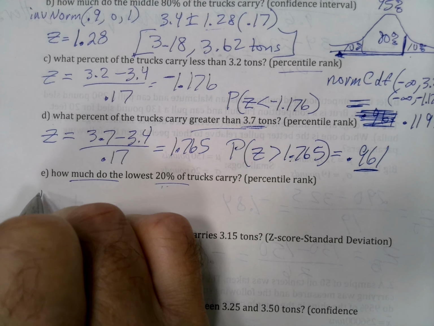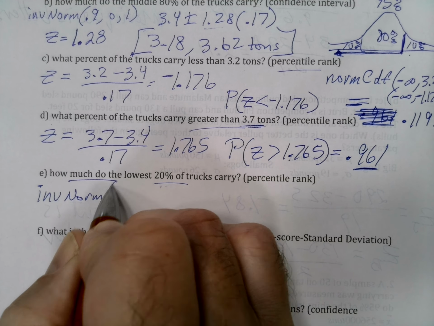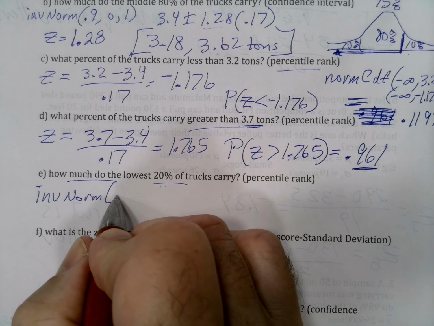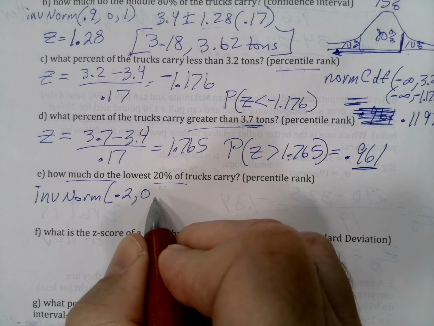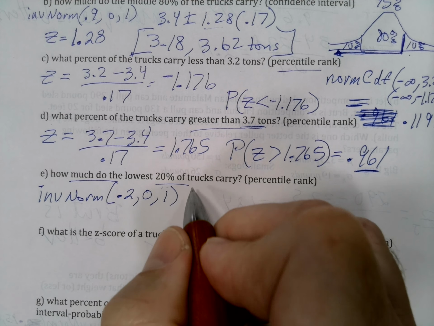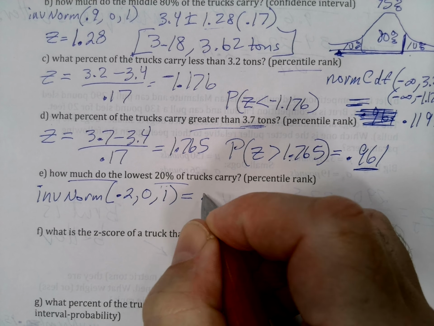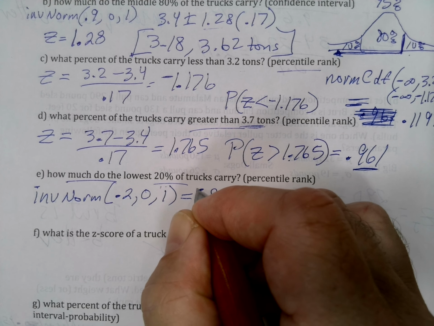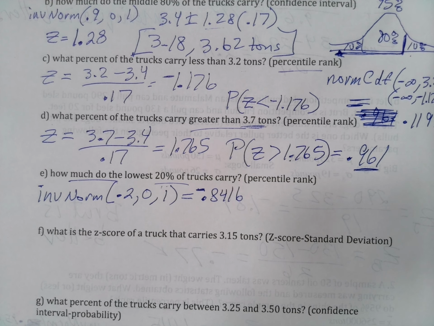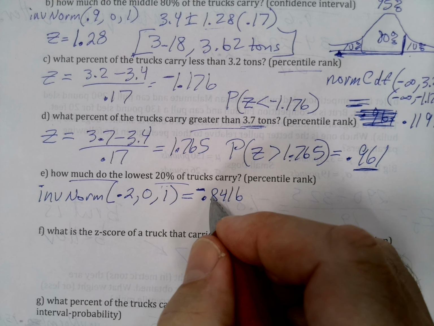So when you do it backwards, you do the inverse norm. This is the lowest 20%, so I'm just going to put in 0.2. That's the area I'm looking for. And just do 0, 1. That's okay. And when you do that, you will get a z-score of negative 0.8416. Okay, so obviously 20% is below the mean, right? Because it's on the lower part.